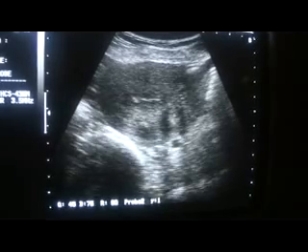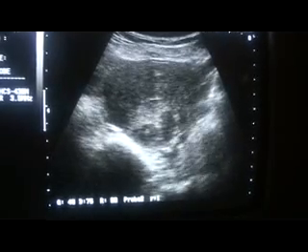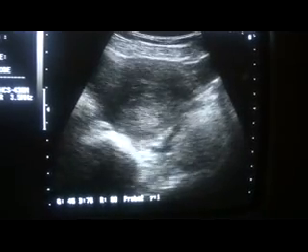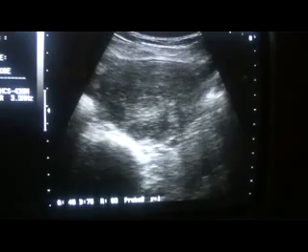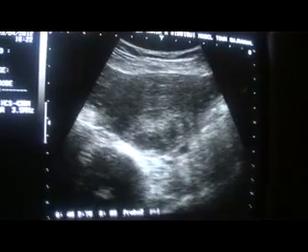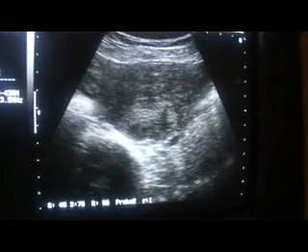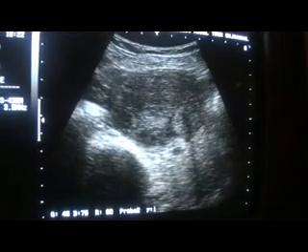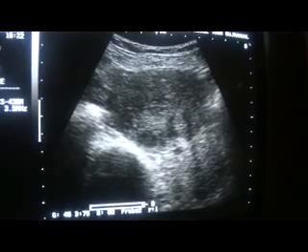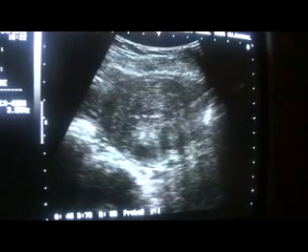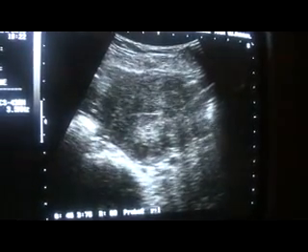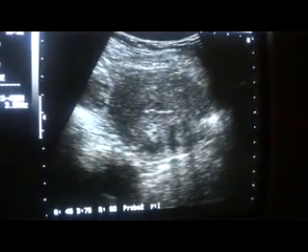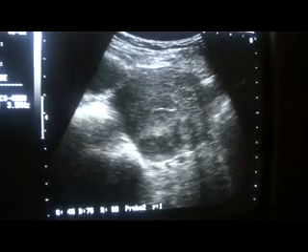Now this is the one that is encroaching upon the endometrial canal. This is measuring 23 into 15 millimeters, is echogenic in the center, hypoechoic at the periphery, is well demarcated, no posterior wall acoustic enhancement, no calcification, and this is the endometrial canal, this white line.